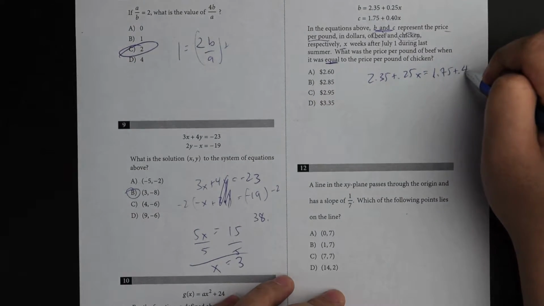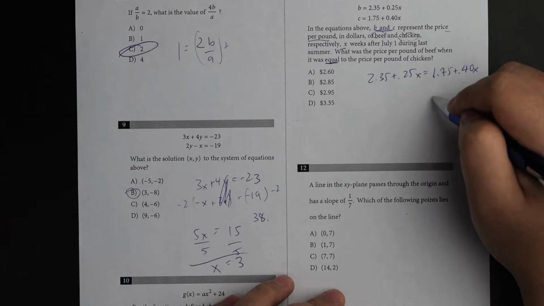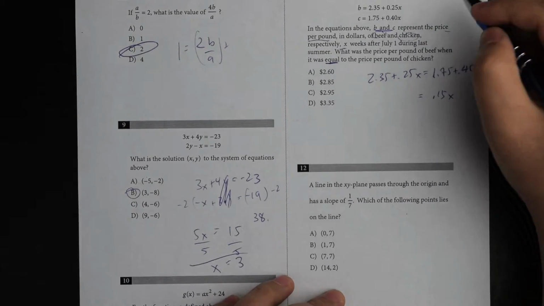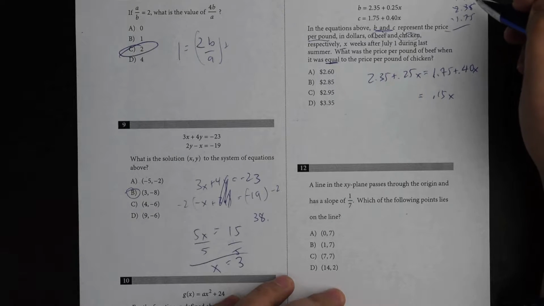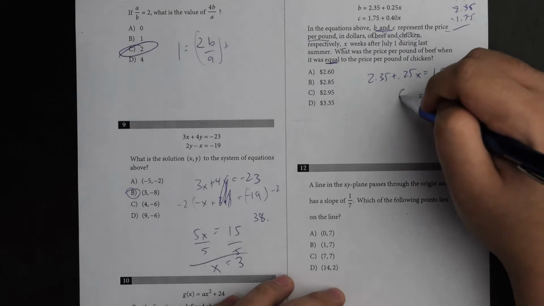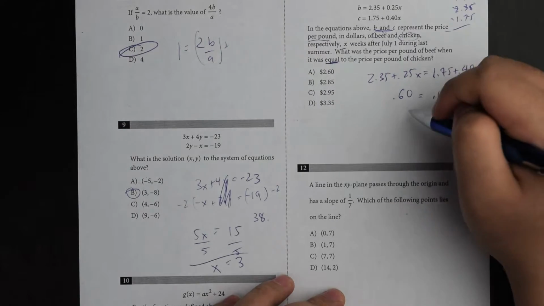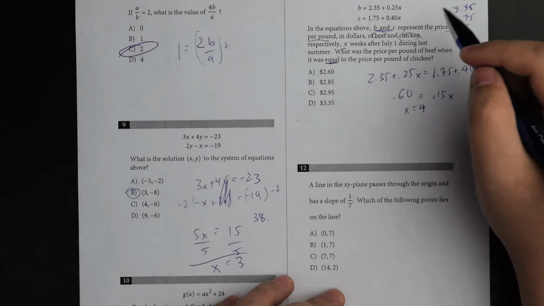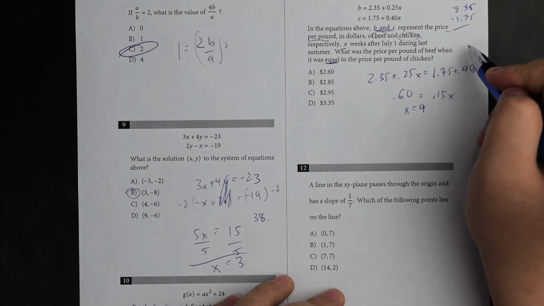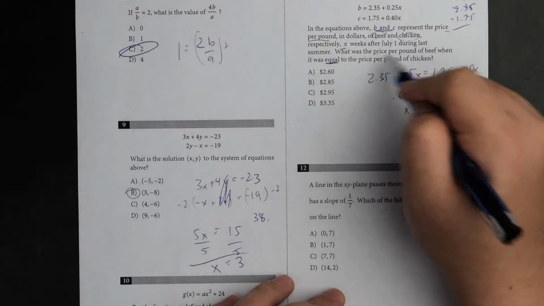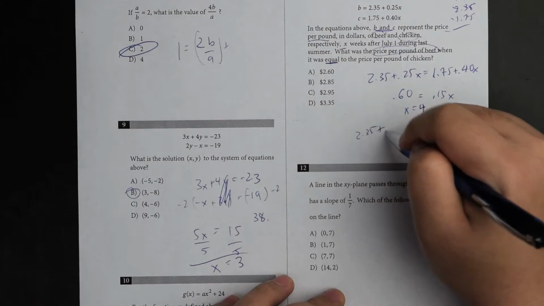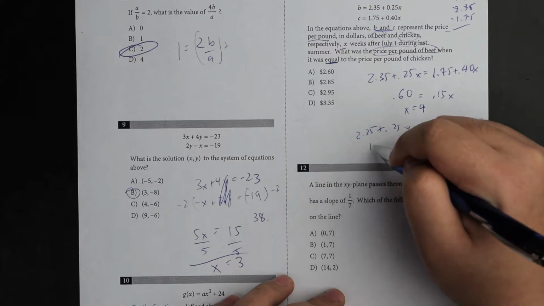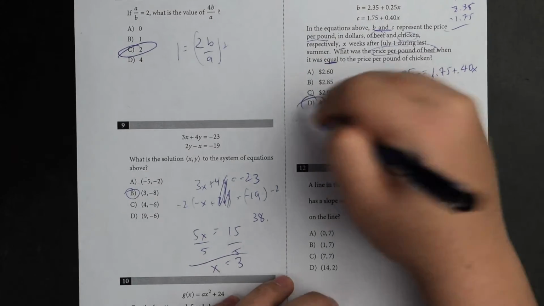Okay, so I need to make them equal to each other. I'm going to move this over, so 0.415x equals, well, 0.35 as well. So 0.60, 4. And then it's asking for what? What is the price per pound of beef? That's what I'm looking for, beef. Okay, so 2.35 plus 0.25 times 4. Okay, 2.35. Okay, got it. So the final answer is D.